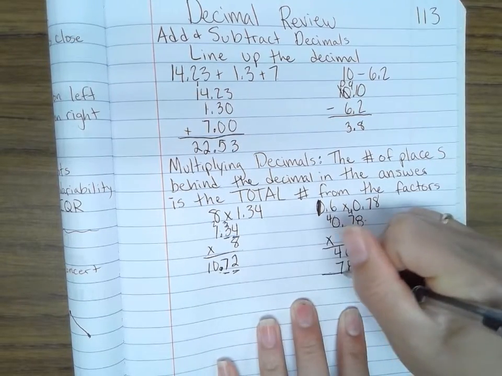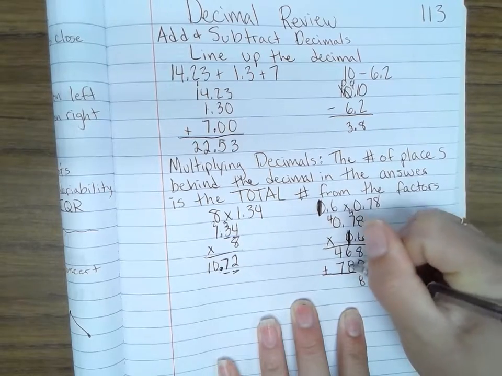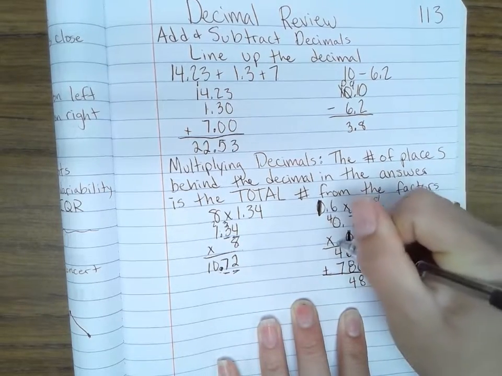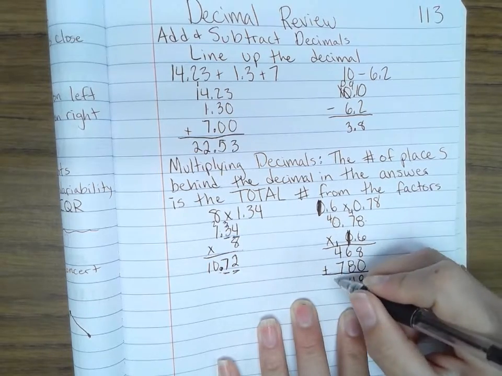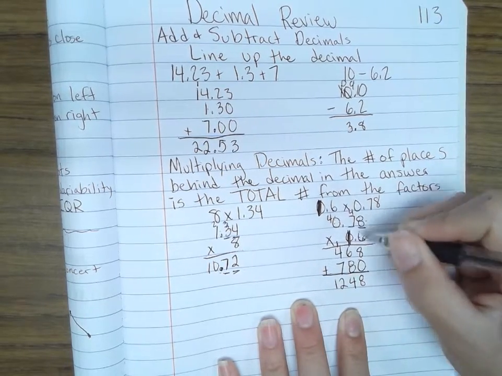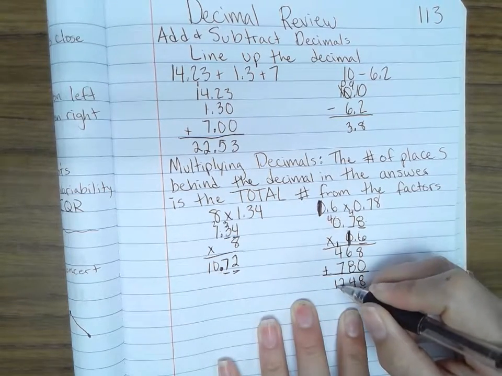Add them up. 8 plus 0 is 8. 6 plus 8 is 14. Regroup 1. 1 plus 4 is 5. 5 plus 7 is 12. And there are 1, 2, 3 places in my problem. So I'm going to have 1, 2, 3 places in my answer.